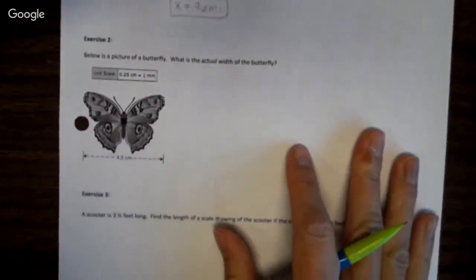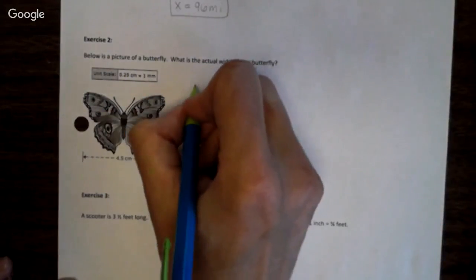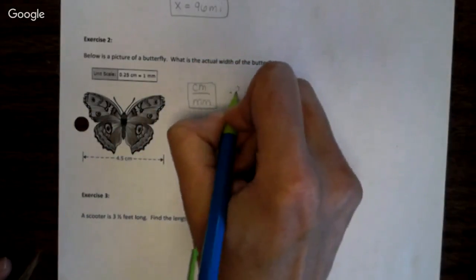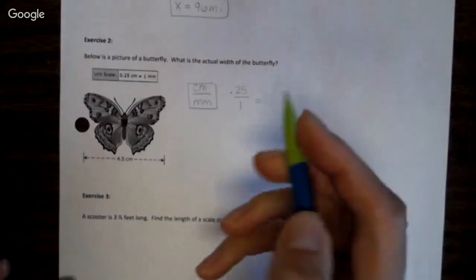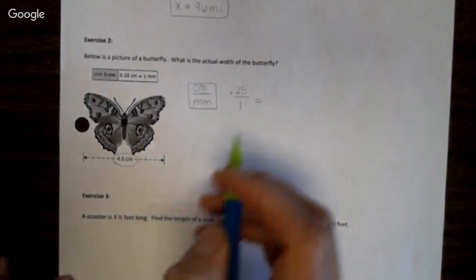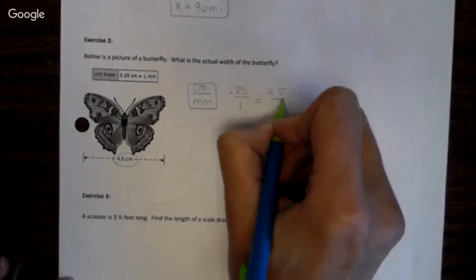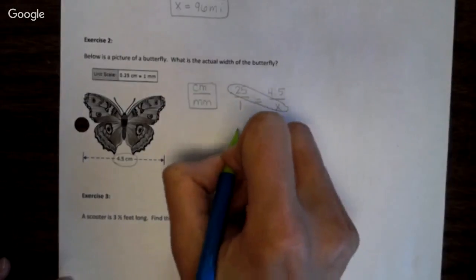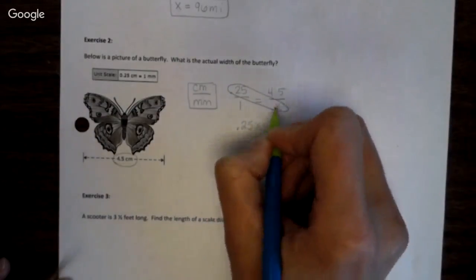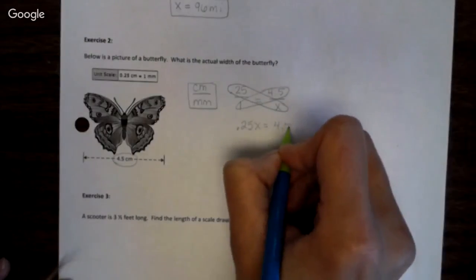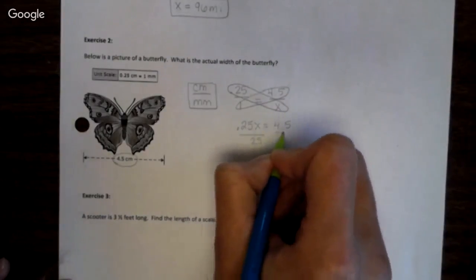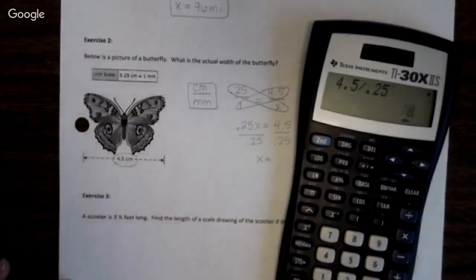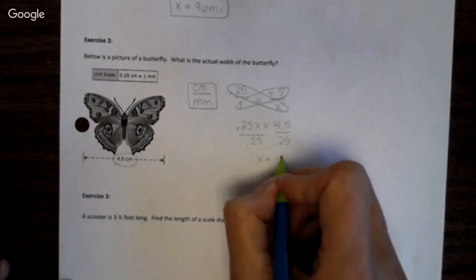All right, here we have a butterfly picture. They have the scale up above, and it's comparing centimeters to millimeters. So it says the scale is 0.25 for every 1. Now it says the actual width. So the width in the drawing is 4.5. That's centimeters. They want to know how many millimeters that is. So let's cross multiply. We have 0.25x. 1 times 4.5 is 4.5. To solve, we're going to divide both sides by 0.25. So x is equal to 4.5 divided by 0.25, 18. That would be 18 millimeters.